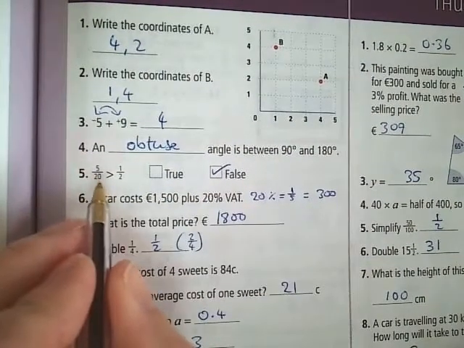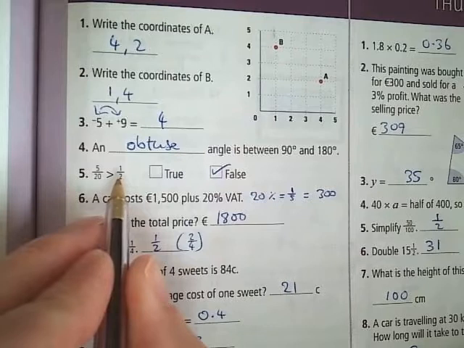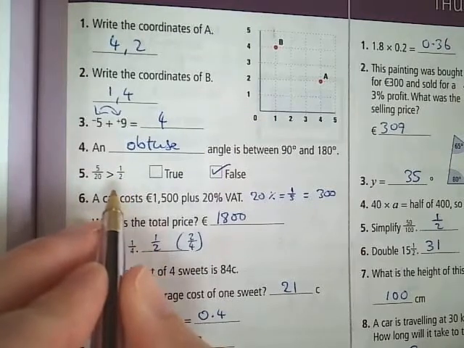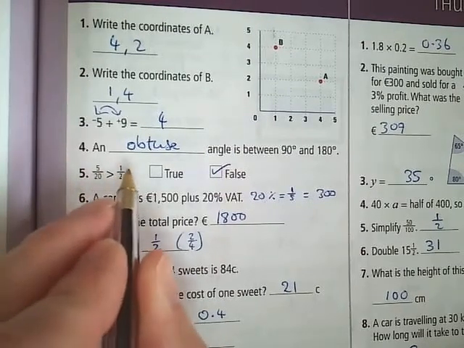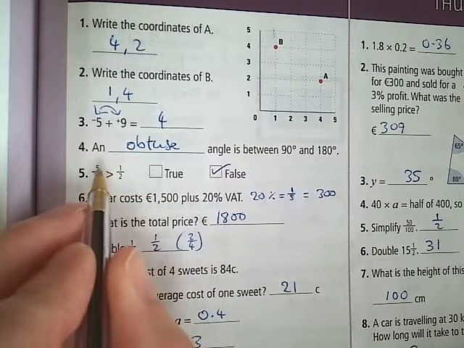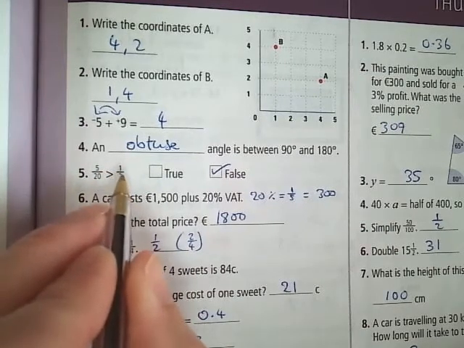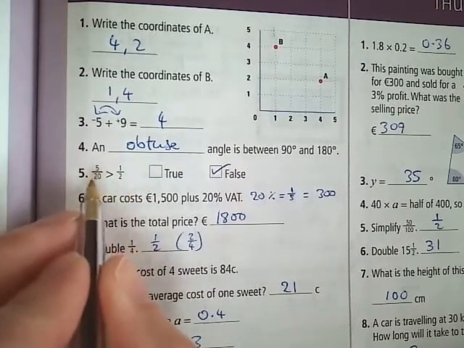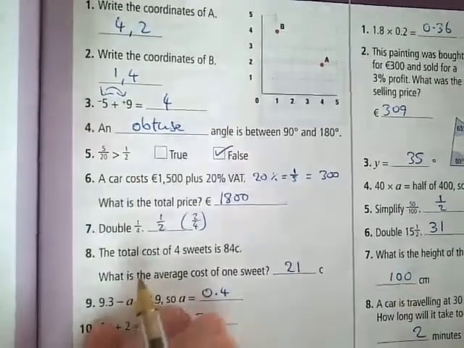Question 5, 5 over 20 is greater than 1/2. That's false because 10 over 20 is equal to half. So 5 over 20 is a lot less than that. 5 over 20 is a quarter. Anyway, false is your answer.